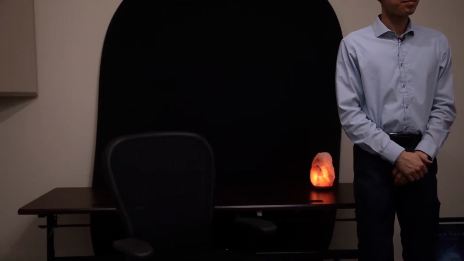Next, we are going to go over to Rick, who will be our subject for the lighting, and we will show you what those shadows look like.